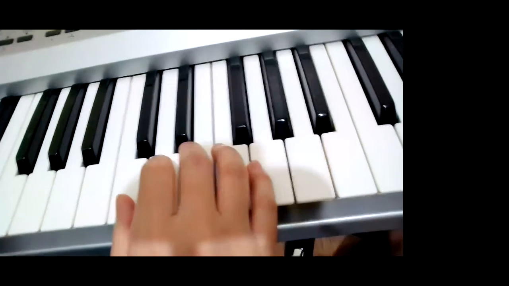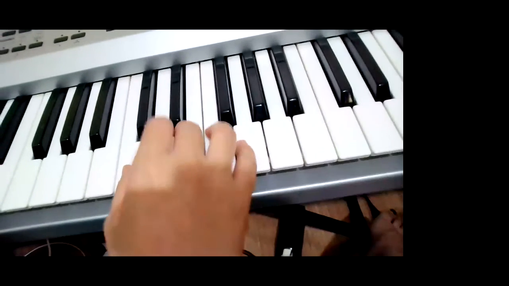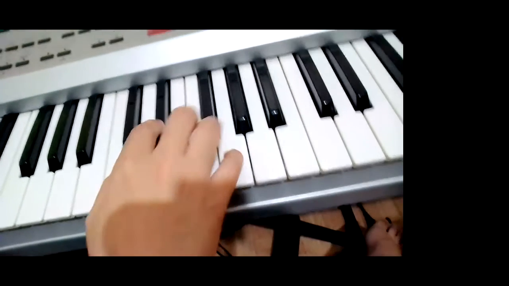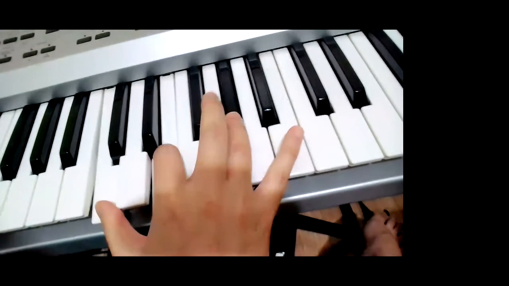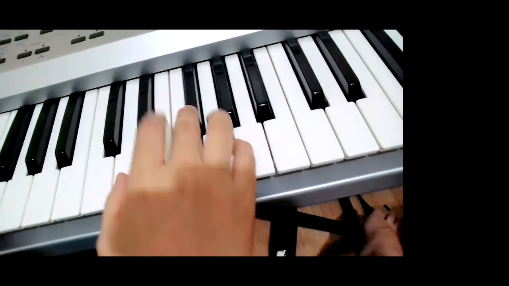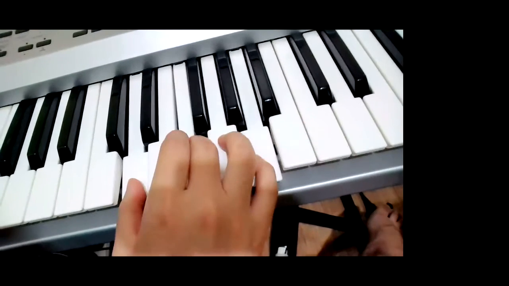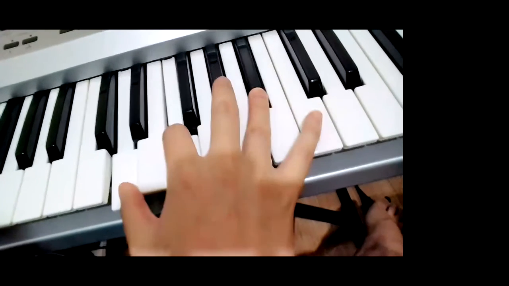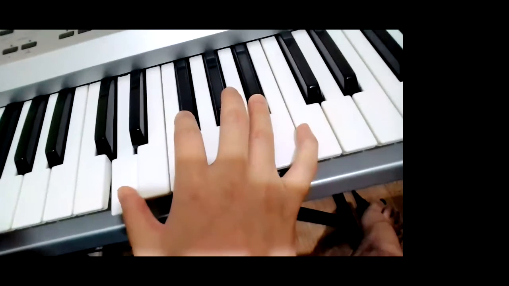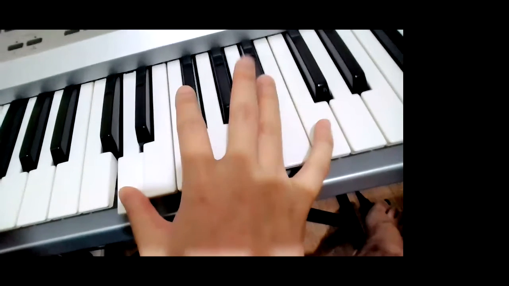4 triad chords, which are C major, C minor, C diminished, C augmented, right? D major, D minor, D diminished, D augmented, right? Major third, right?